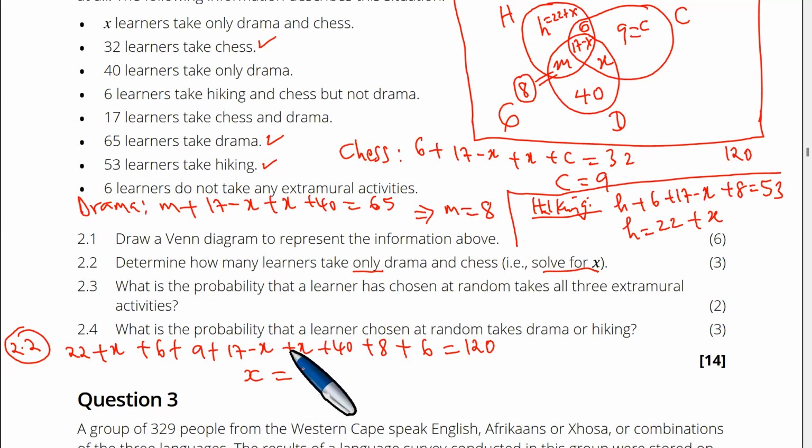And then you have 120 minus. Right. So now you have 22 plus, you add all the numbers, plus 6, plus 9, plus 17, plus 40, plus 8, plus 6, and then you say 120 minus those. 120 minus 108, which is 12.